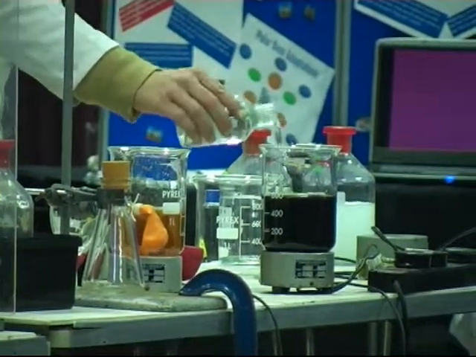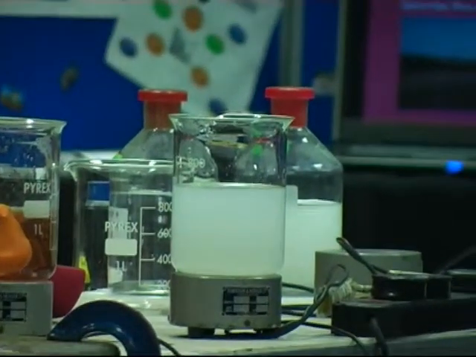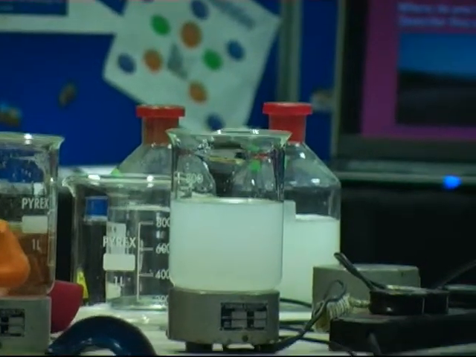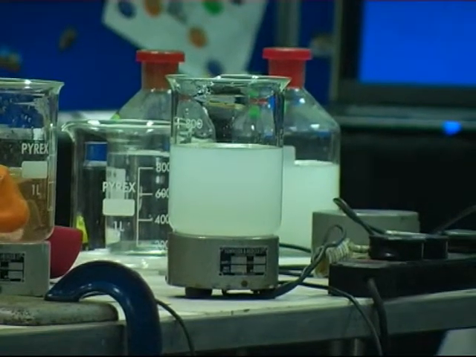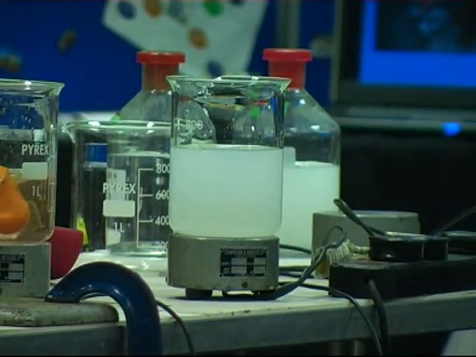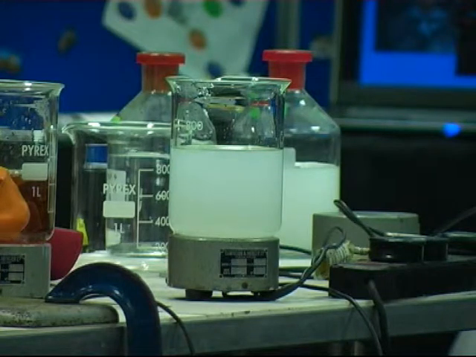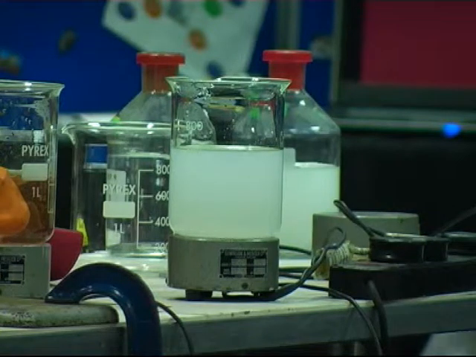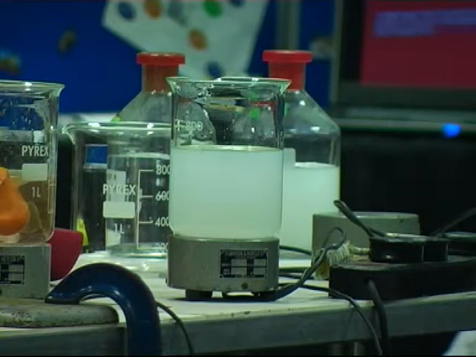Just for those who didn't see it, what I can do through the magic of chemistry is take it back. Are you ready? The reaction was taking place inside the solution. You can't see anything. All of a sudden, it will go. It's going to go any minute now. I promise you, it will go.